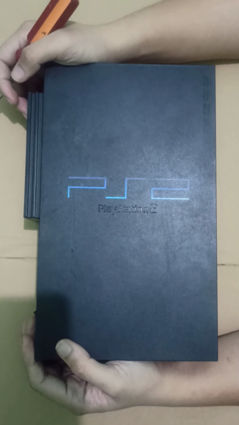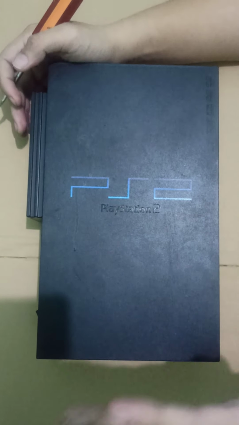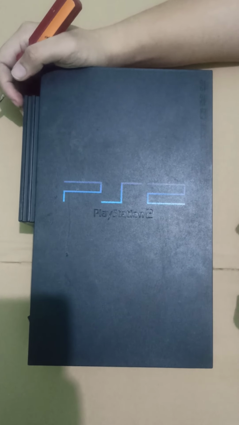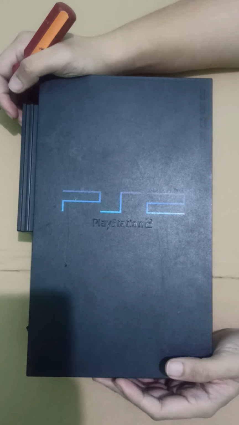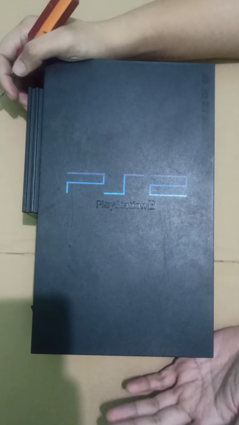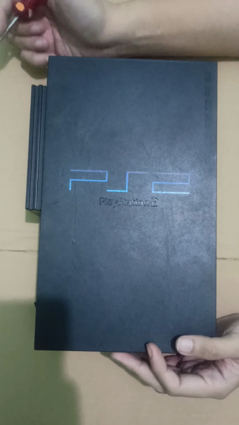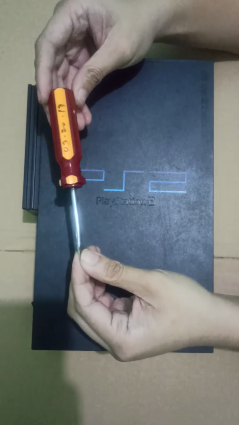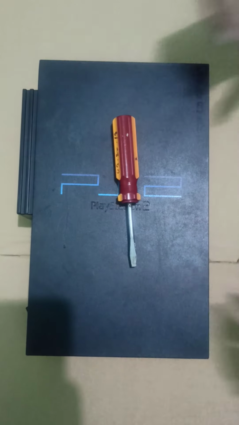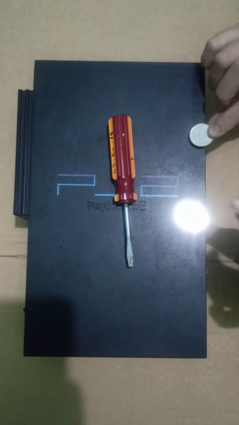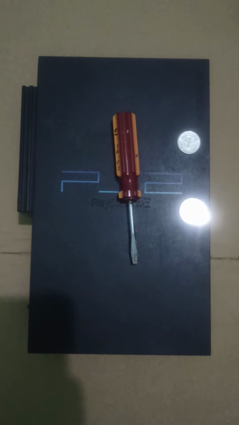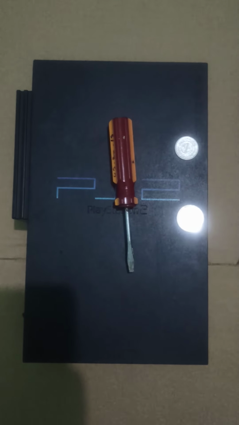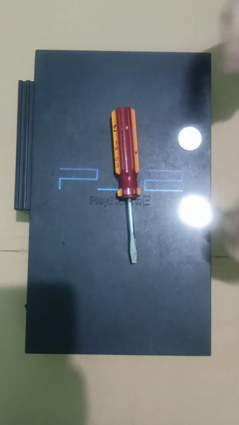Alright, in this part of the video, we will show you how to reset, or reseat, the hard drive of your PS2. We will try to, at least. So you will need a few things, preferably a flathead screwdriver like this, or some coins, or even if you don't have coins, a key. Specifically the back of the key.